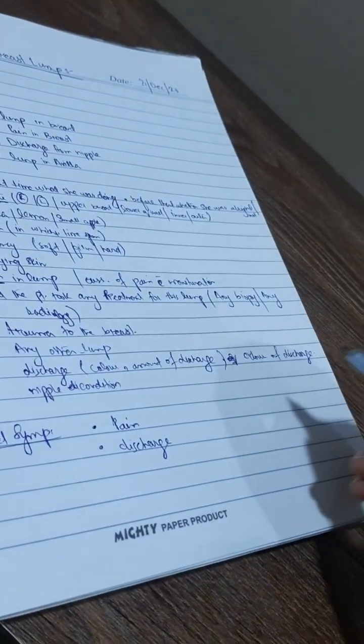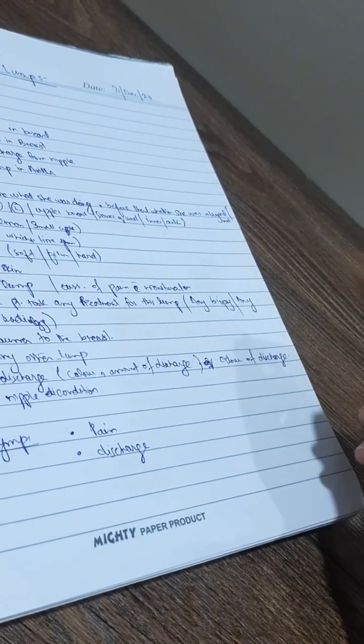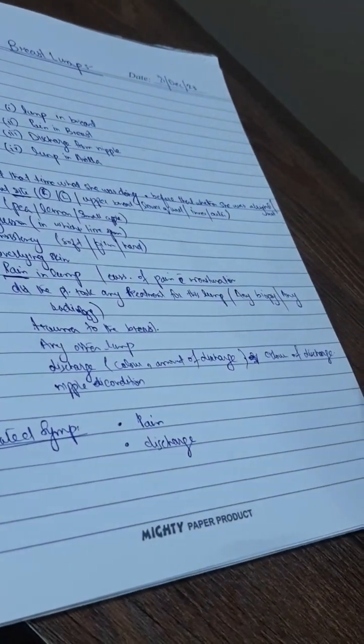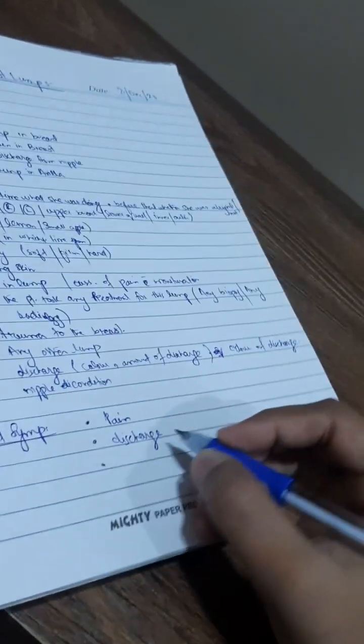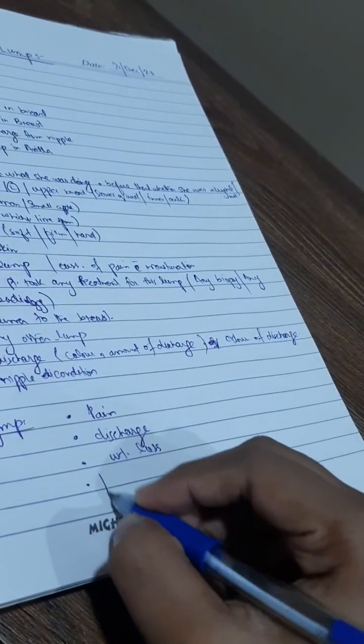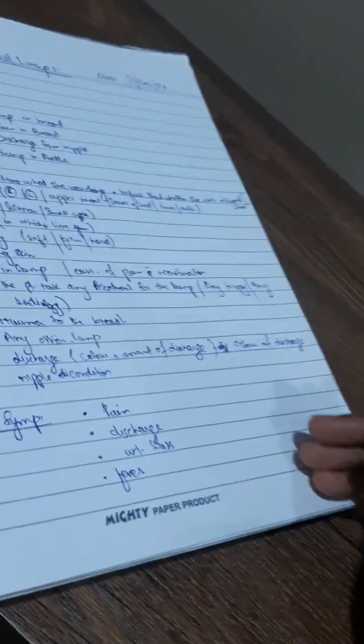And the nipple condition, whether the nipple is displaced, retracted, or distorted. So ask about the nipple condition. Then weight loss and fever. So these are the associated symptoms you should ask about in the history.